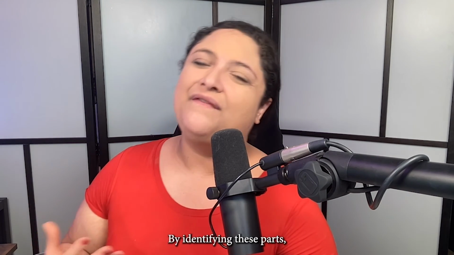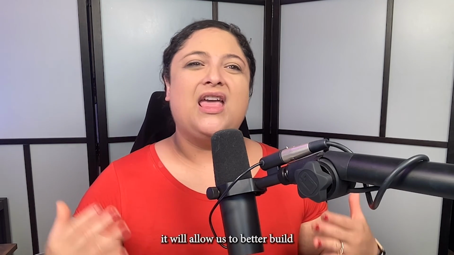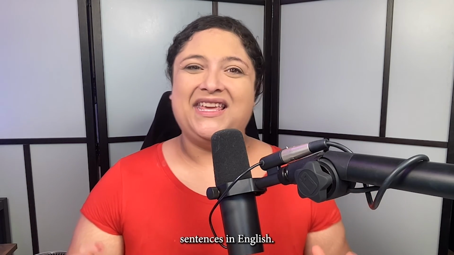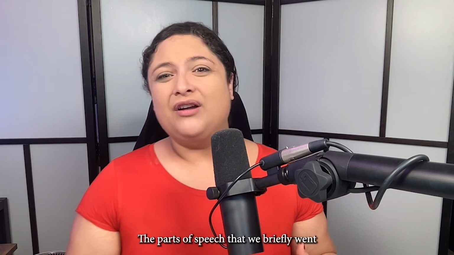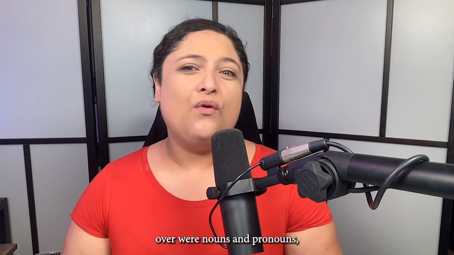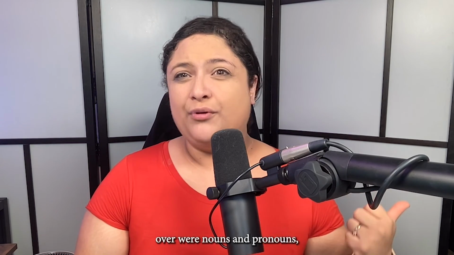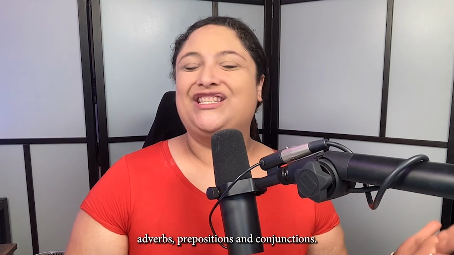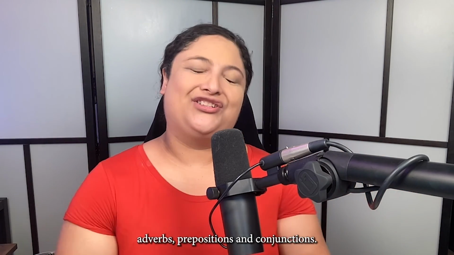By identifying these parts, it will allow us to better build sentences in English. The parts of speech that we briefly went over were nouns and pronouns, verbs, articles, adverbs, prepositions, and conjunctions.